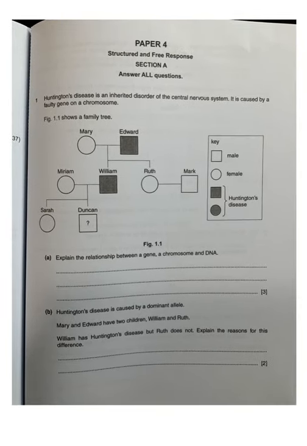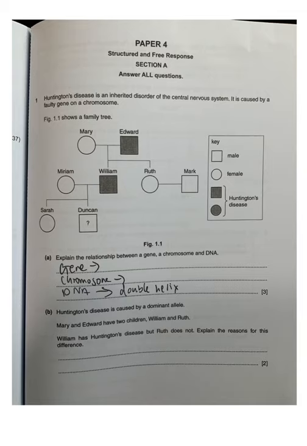Next one. Explain the relationship between a gene, a chromosome and DNA. First, we explain what a gene is, what a chromosome is, and what DNA is. You all know that DNA is a double helix composed of nucleotides. You will learn this in molecular genetics. So basically they are a double helix composed of nucleotides, and then the gene.